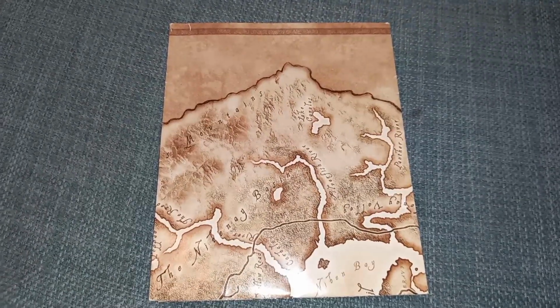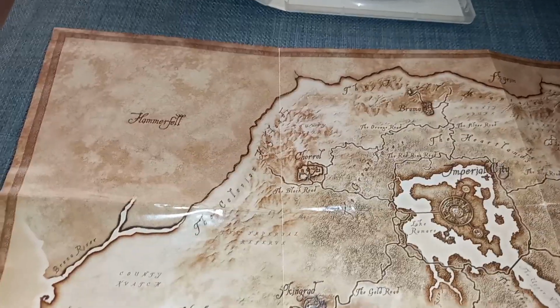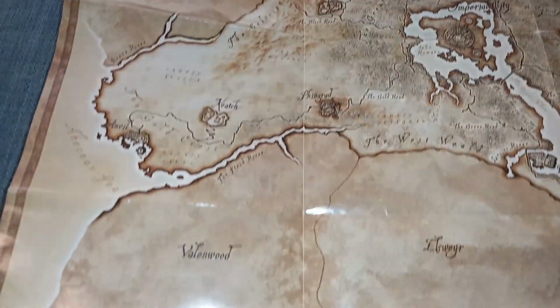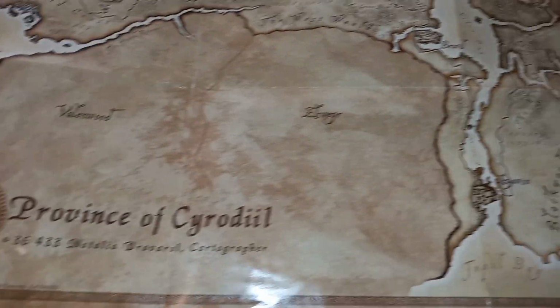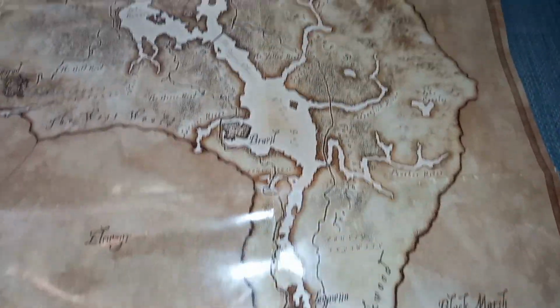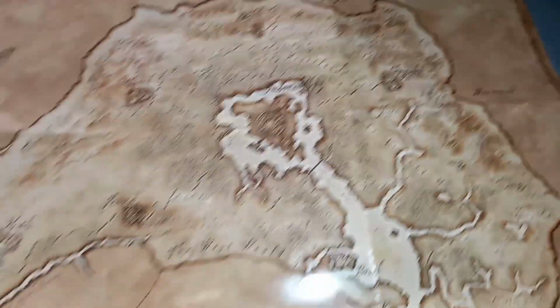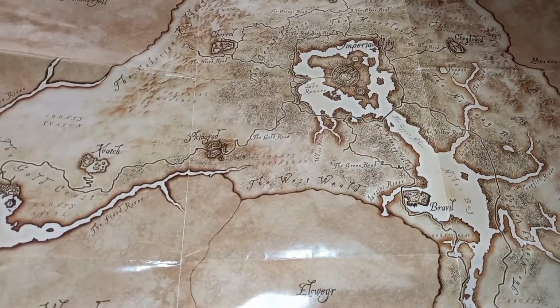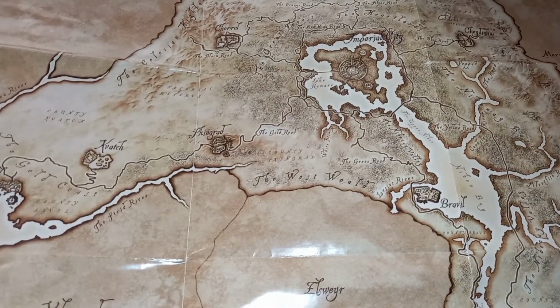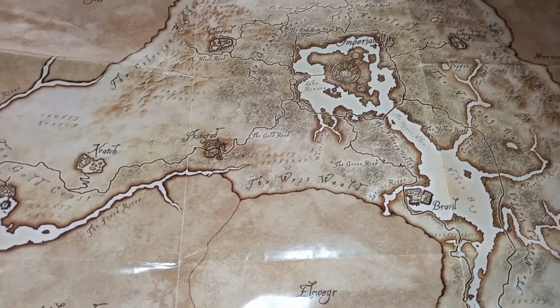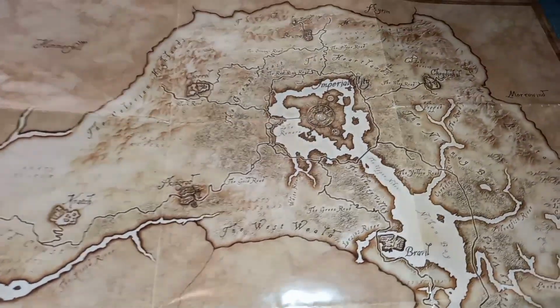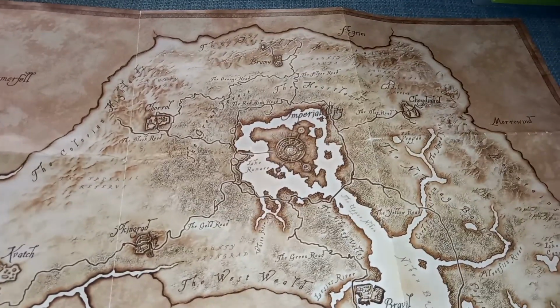So I do have the map that comes with the game. So I've opened it out. I'll try my best to show you, but this is the map of Cyrodiil that I'm sure you are all familiar with if you play the Elder Scrolls. I love when games come with little extras like this for no additional cost. There's a lot of collector's editions of games, etc., and they are good, but this is just something that you get regardless of what version of Oblivion you buy, really.